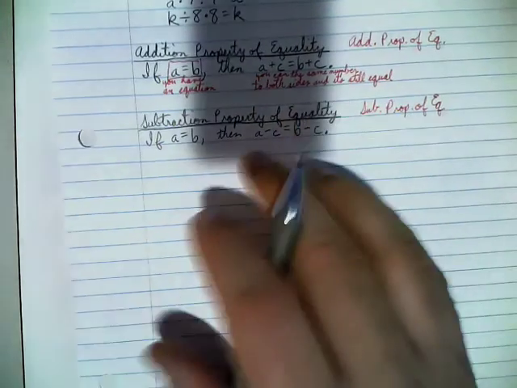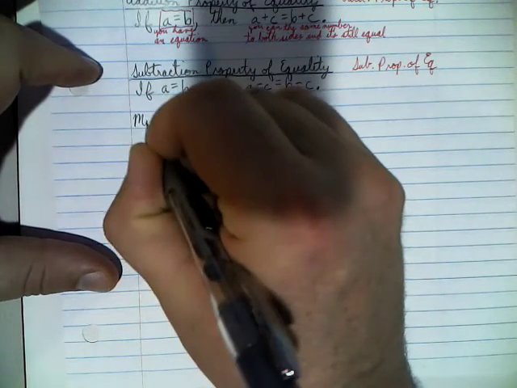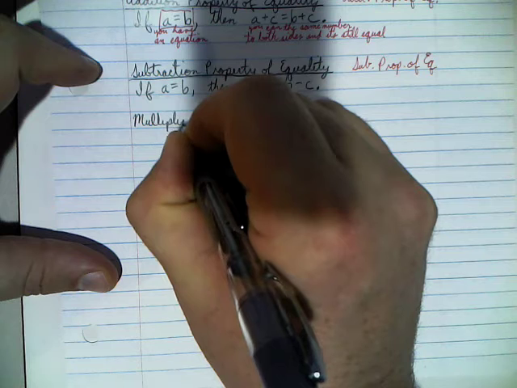So that if you have an equation, you can subtract the same number on both sides and it's still equal. Which brings us to our third property. And you might be able to guess where this is going.